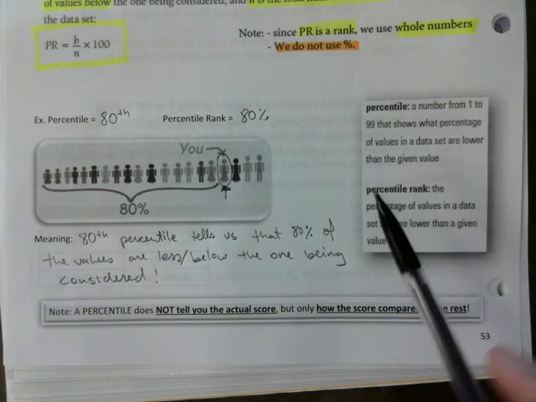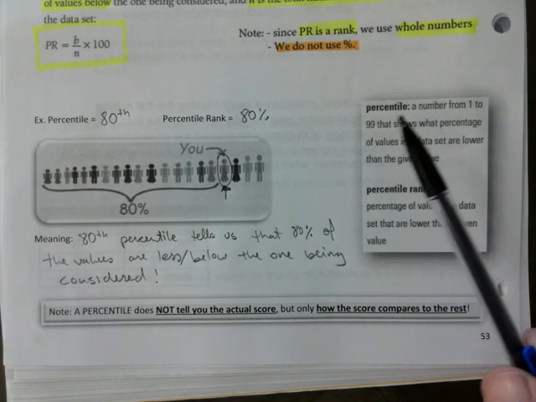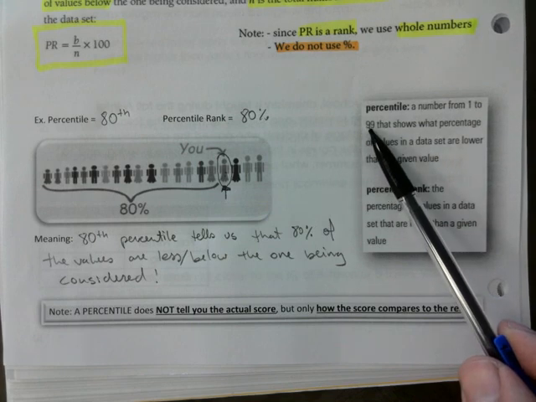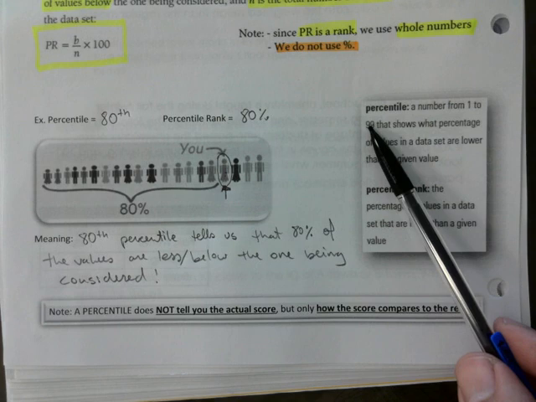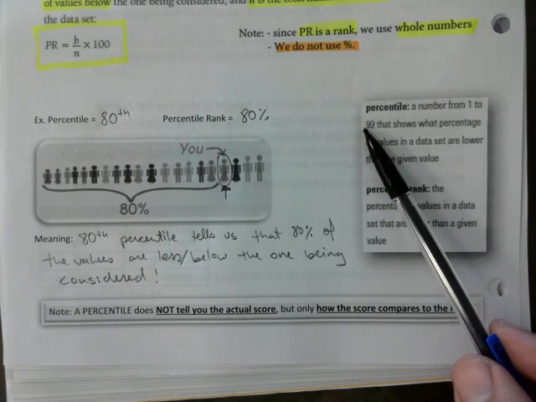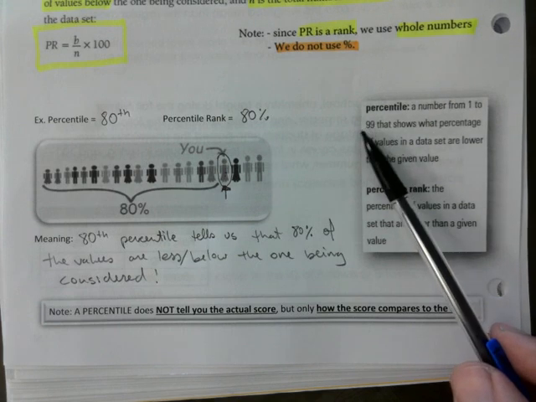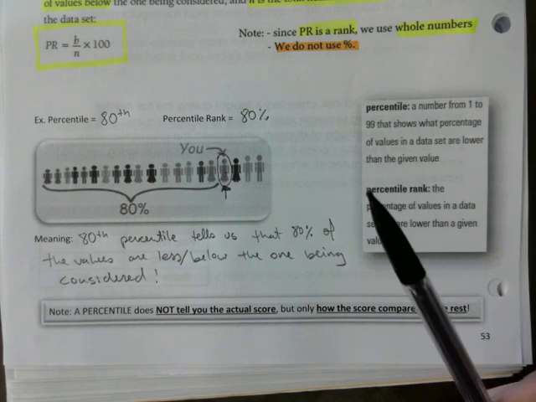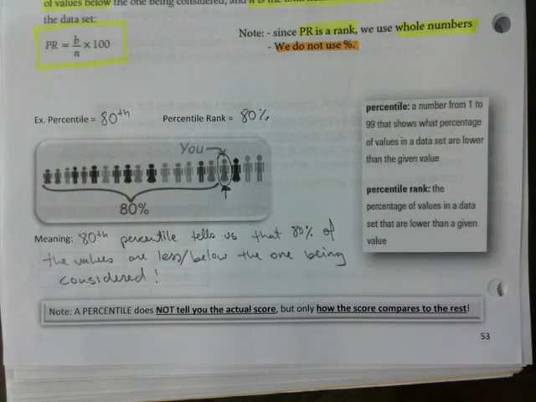Why does it say 1 to 99? Why not 1 to 100? You can't have 100% of the people in this class below you, can you? Because you are included in this set. If you say everybody scored less than me, that means that even you scored less than yourself. So 99 is the highest percentile you can be at.